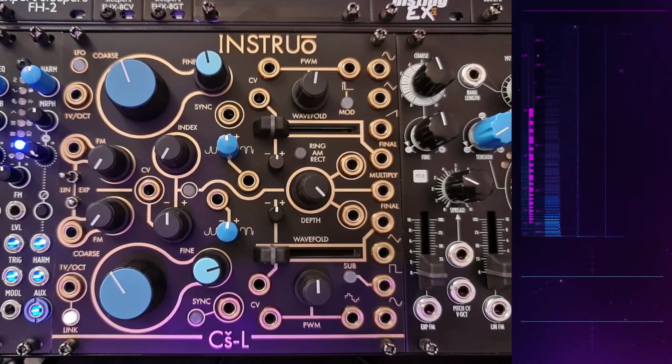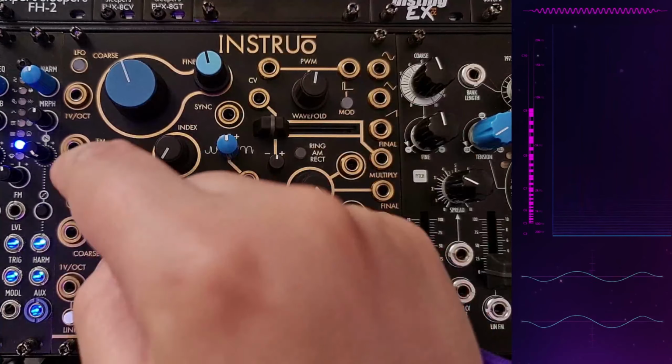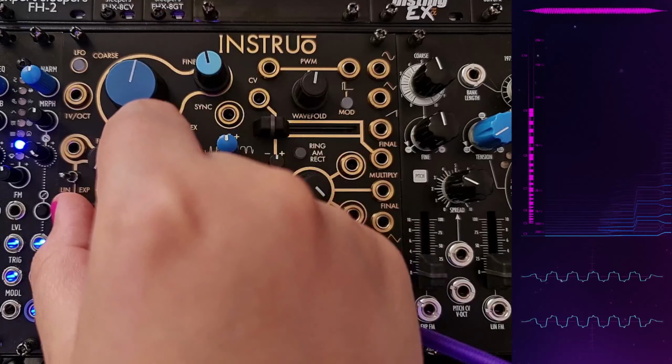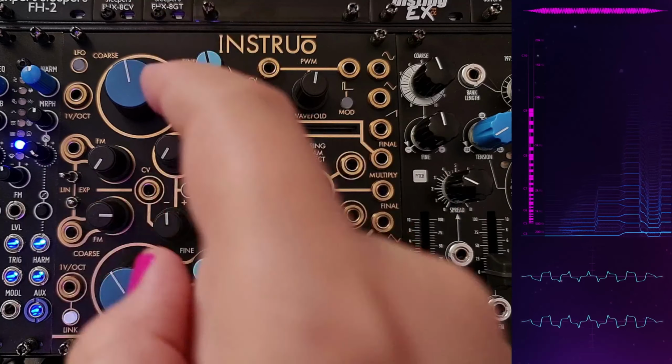So here's another example of the internal routing system. We can go into the sine wave output of oscillator B. And normally, the FM inputs are normal to the adjacent oscillator. So when I turn it up, you can see that it starts getting modulated by oscillator A.